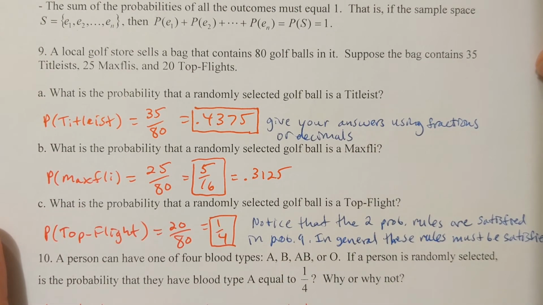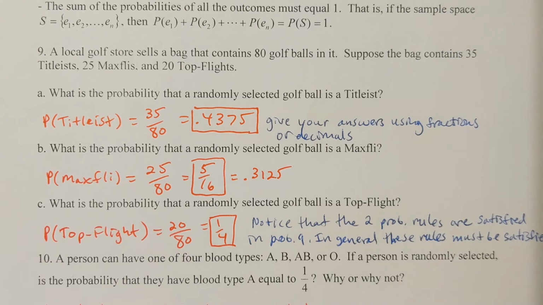Problem 9 says that a local golf store sells a bag that contains 80 golf balls in it. Suppose that the bag contains 35 Titleists, 25 Max Flies, and 20 Top Flites. Okay, part A, what is the probability that a randomly selected golf ball is a Titleist?